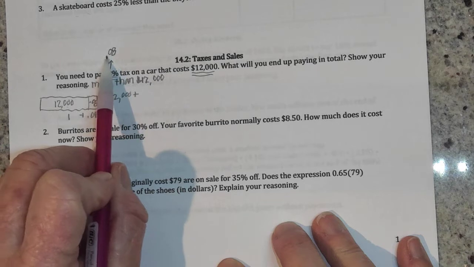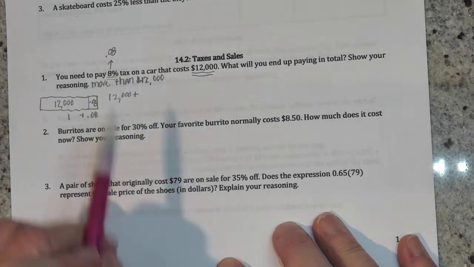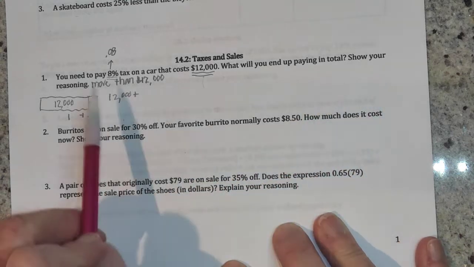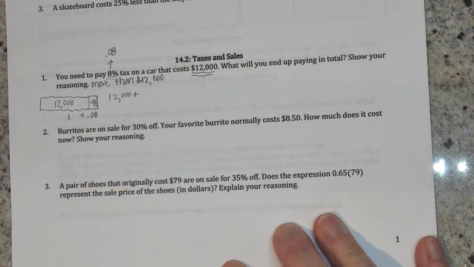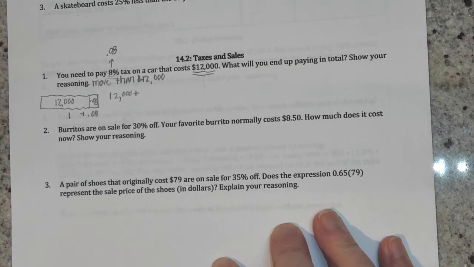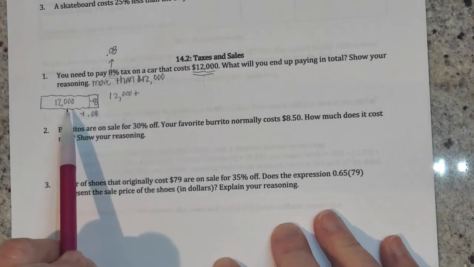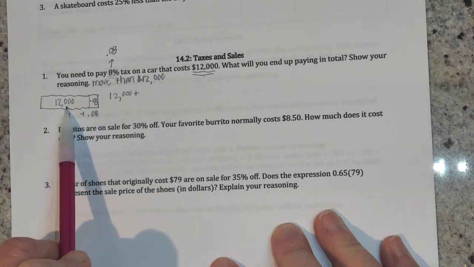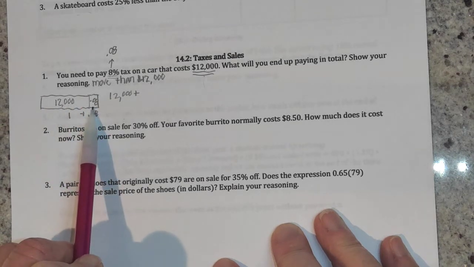8%, I can write that as 0.08 as a decimal. We know that the car cost $12,000. I know that I'm going to pay more than $12,000 because I have to pay taxes. Paying taxes means in addition to the cost. So over here, I drew a quick sketch. I know that $12,000 is my original amount. And I'm going to have to pay 8% more.